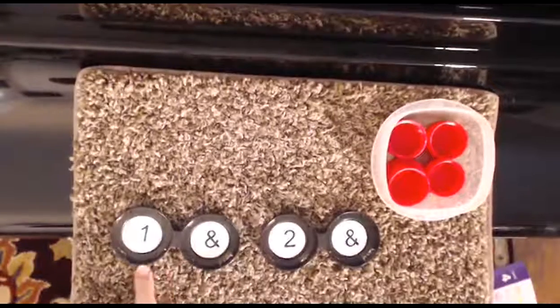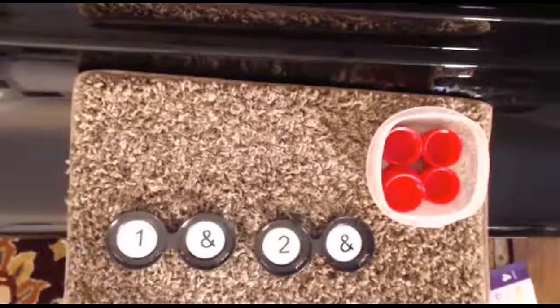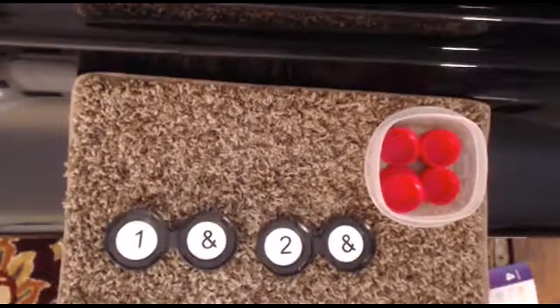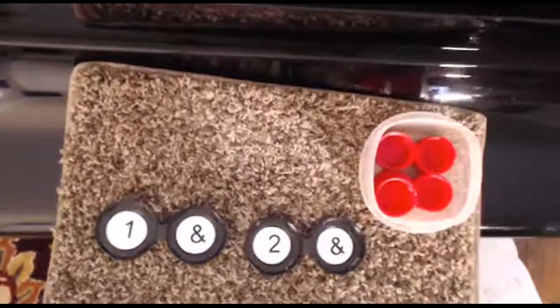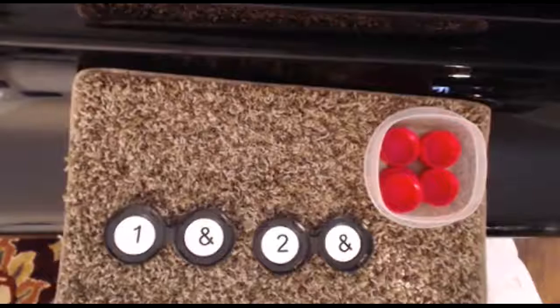So we see 1 and 2 and. And so what we're going to do is I'm going to take a look at my book here, and we're going to take a look at the very first rhythm in number 7.